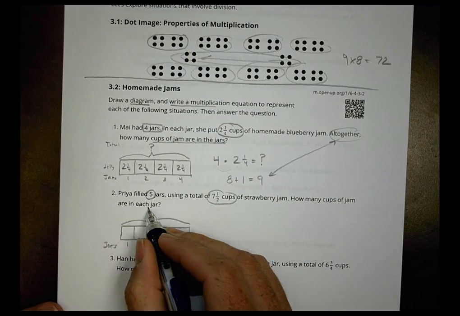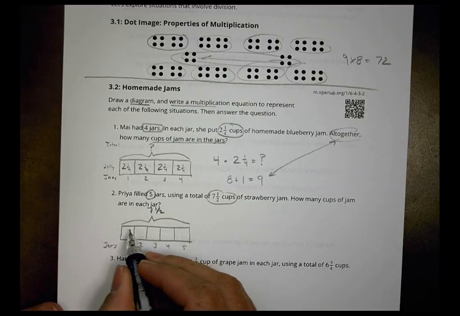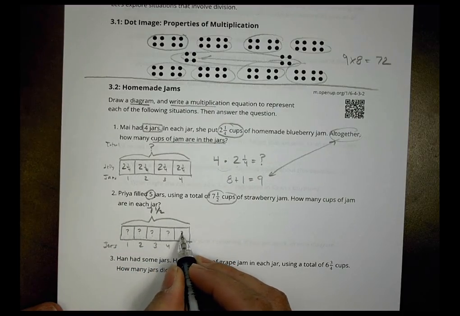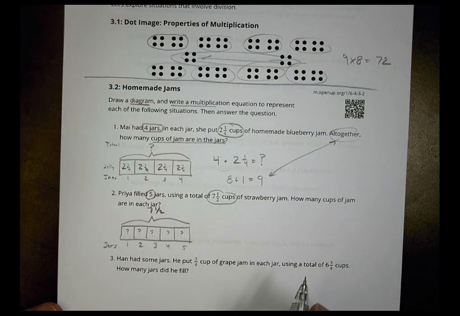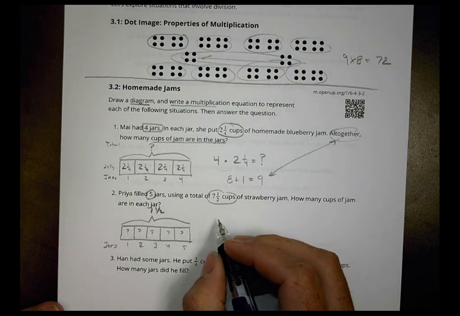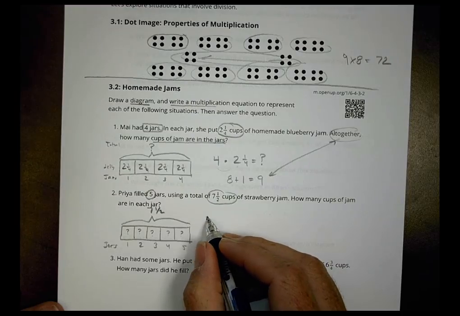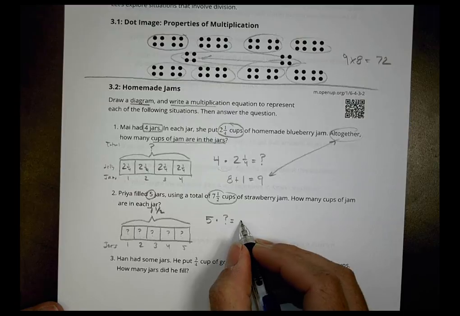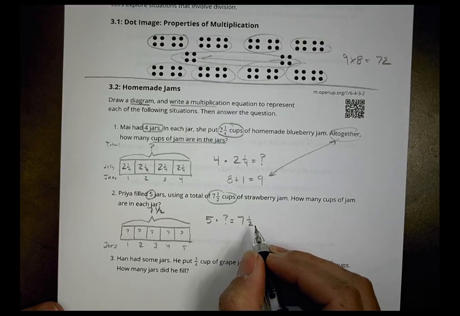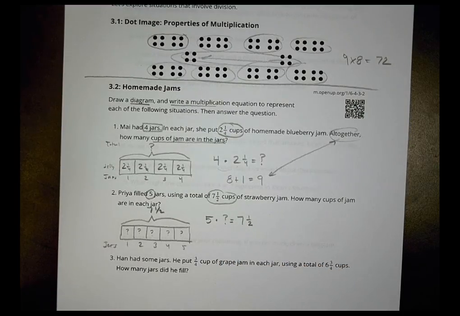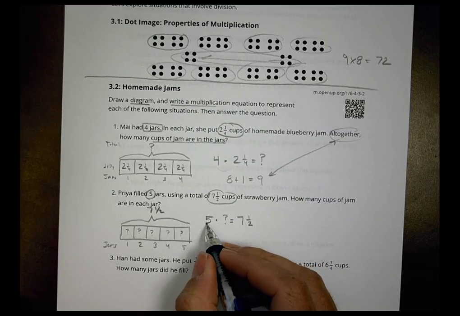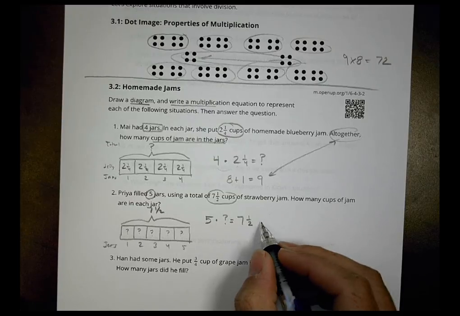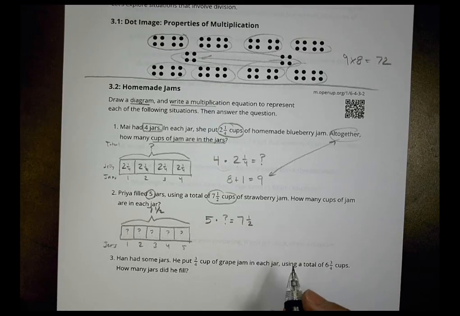If I take this apart, I know that my whole thing is 7 1/2 cups. What I don't know is how much is in each one of these jars. So we know that she has 5 jars and some amount in each, and in total it's going to be 7 1/2. So she has 5 jars times some amount inside each of those for a total of 7 1/2 cups. And that's how that one works out.